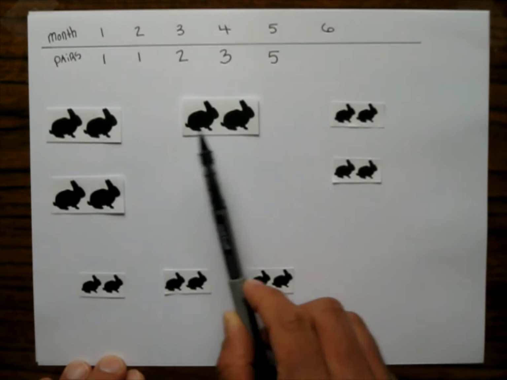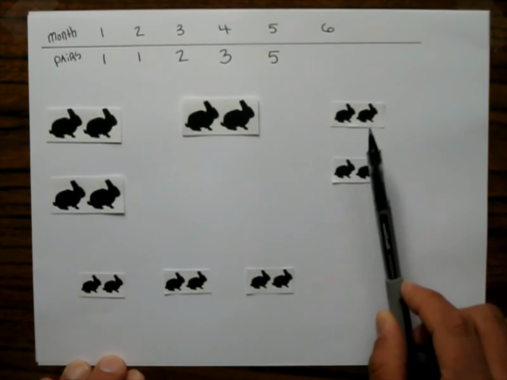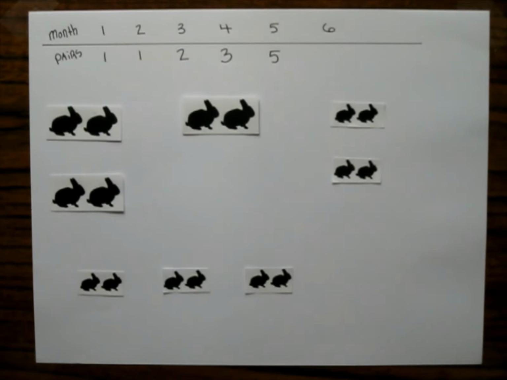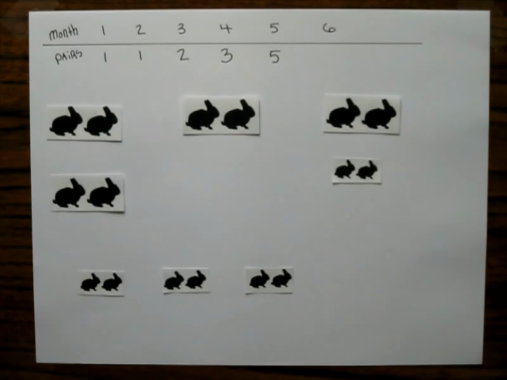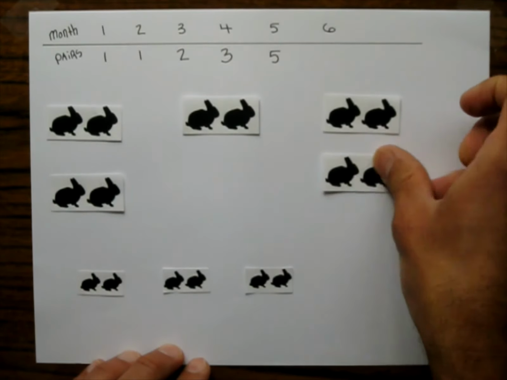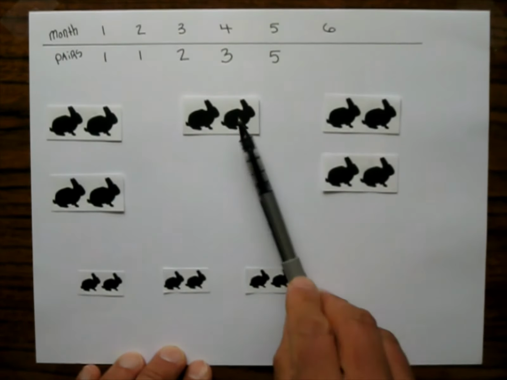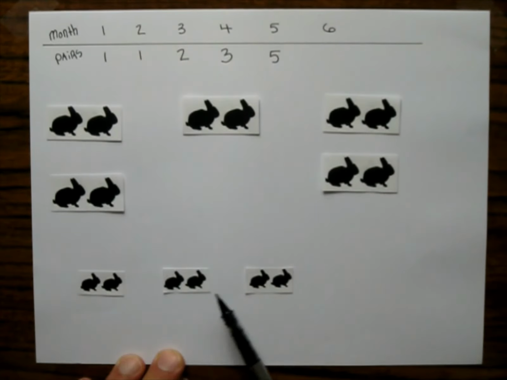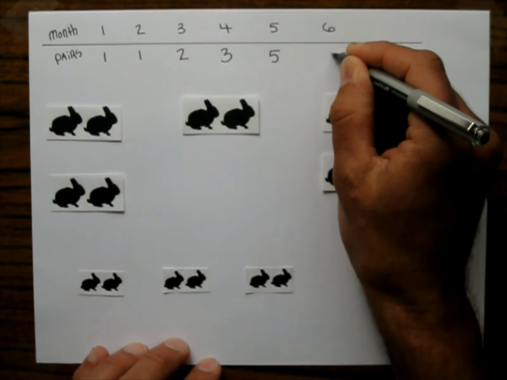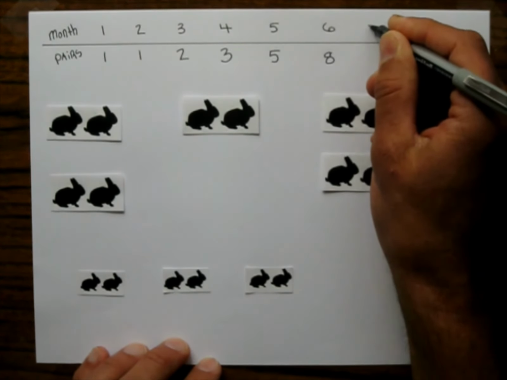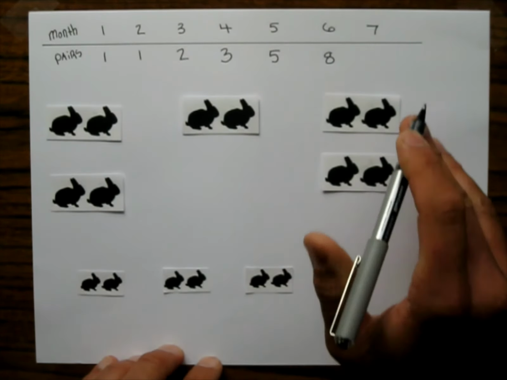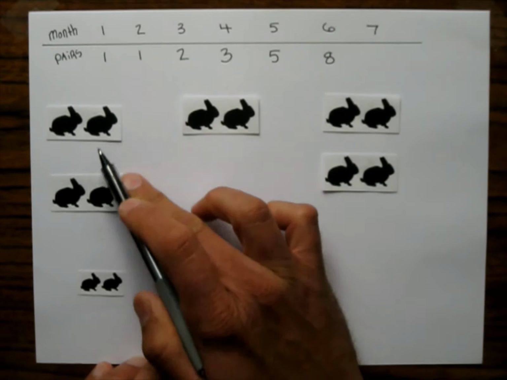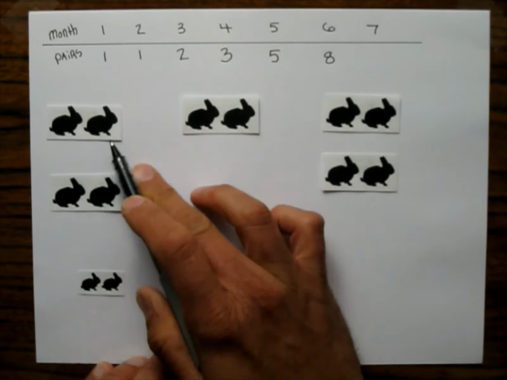3 baby pairs from those, and then what happens to these ones? Well, they become adults. And so let's count the pairs of rabbits that we have. 1, 2, 3, 4, 5, 6, 7, 8. Let's walk this out just maybe another time here. So month 7, beginning of month 7, I'm going to put how many baby pairs? I'm going to put 5 baby pairs.